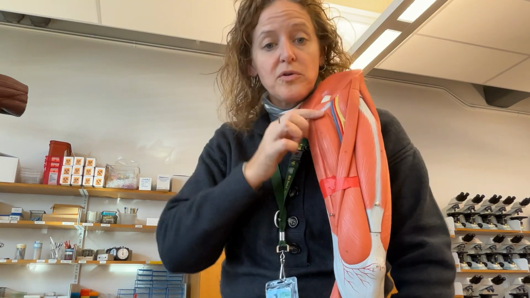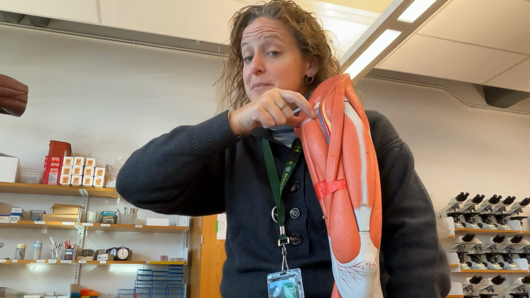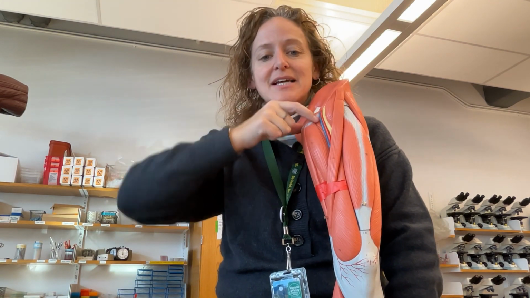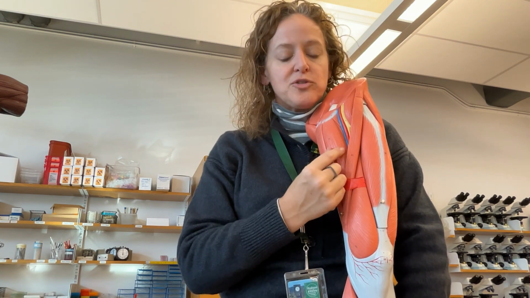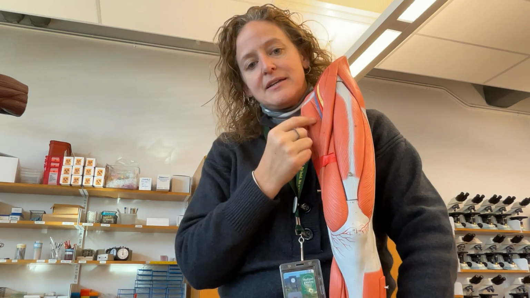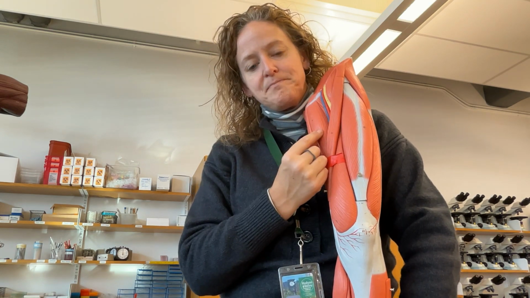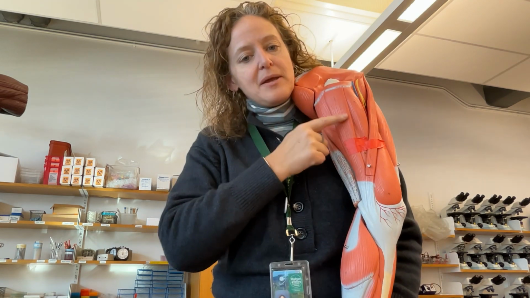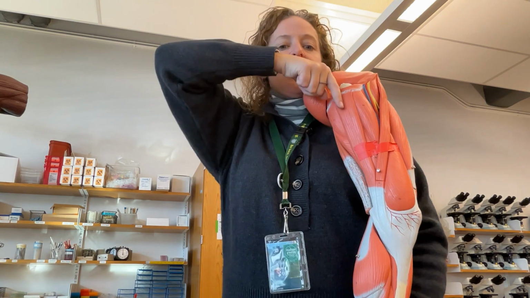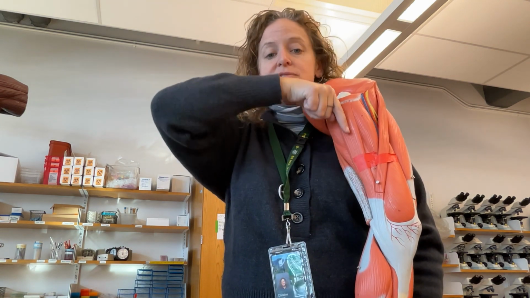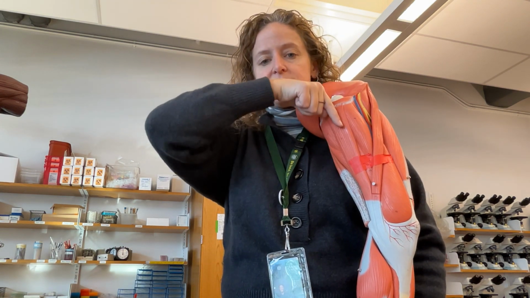So if we're in the groin, the highest one near the pelvis, pectineus. Next one down, adductors. Lastly, there's a muscle on the inside that runs straight up and down called the gracilis.